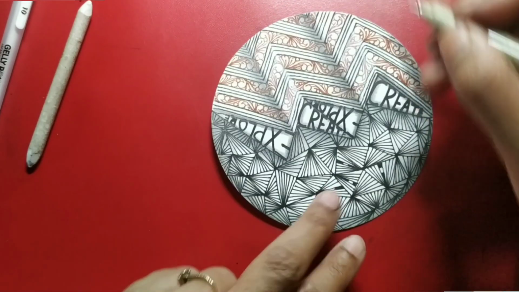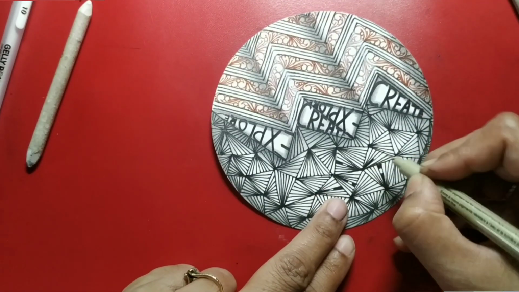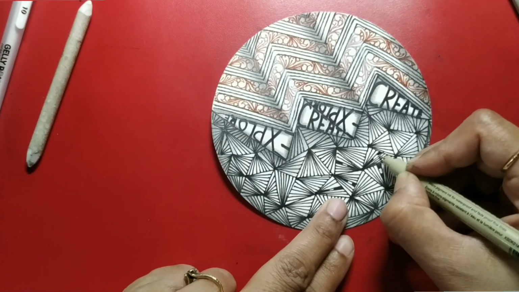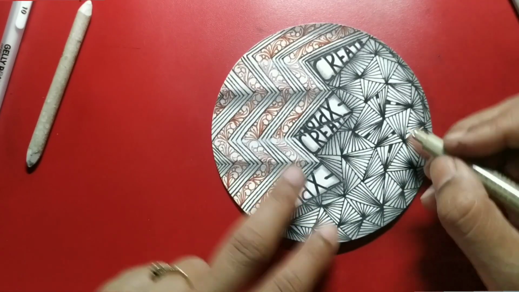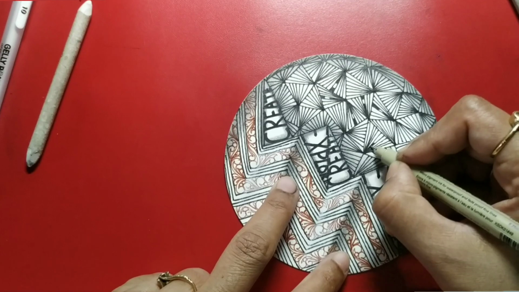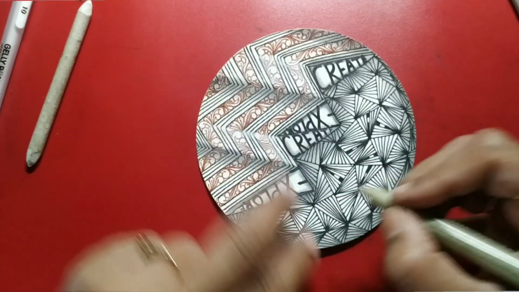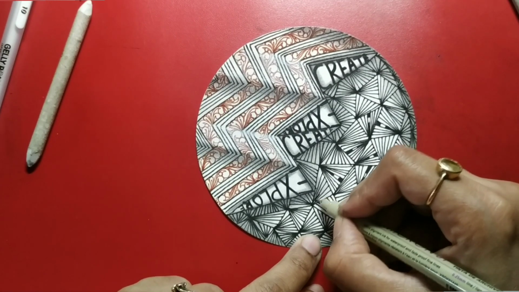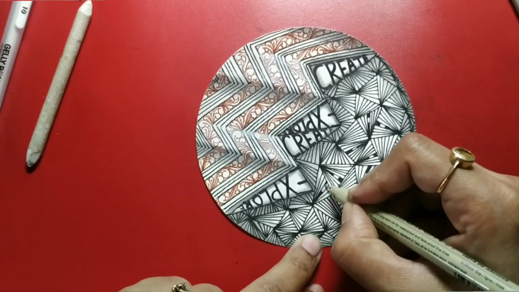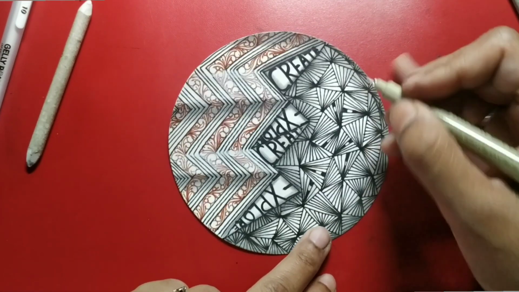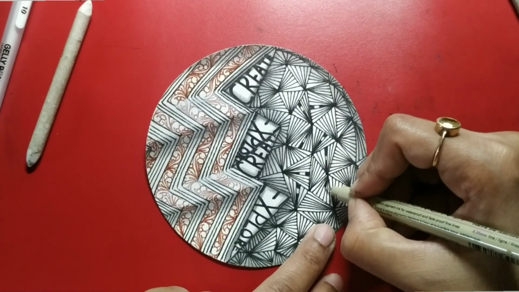You can either do that for all, or you can just do it for a few of your munchins so that they stand out. I'm just doing it for few. I'm not going to the gray areas. I'm just doing it for those which are white.